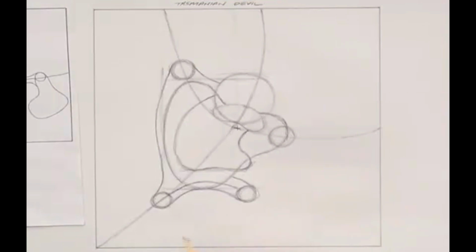Alright, the next thing I want to do is I want to draw in an ankle and a little bit of a leg bone. So I'm going to go about right here and draw this very short leg bone and a very small circle like this for his ankle. I think that's about right.